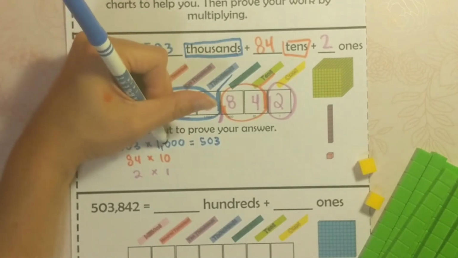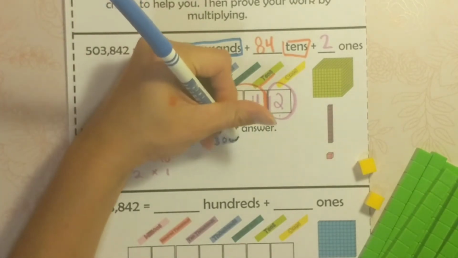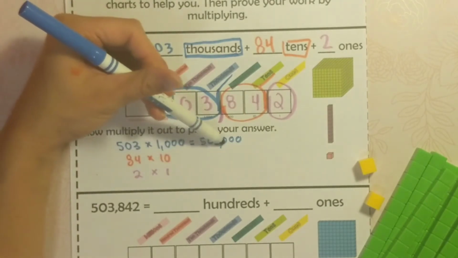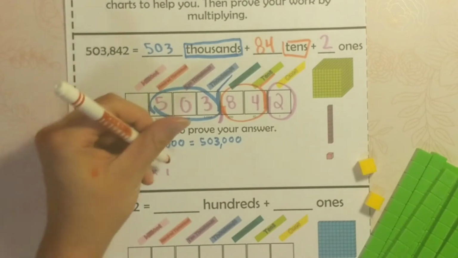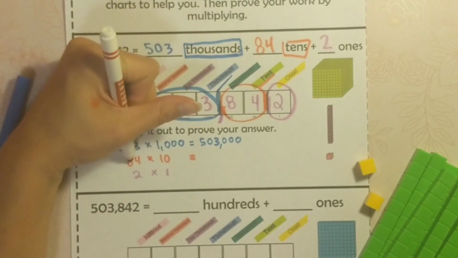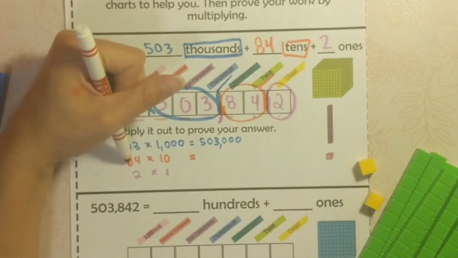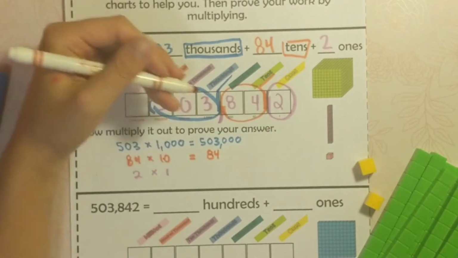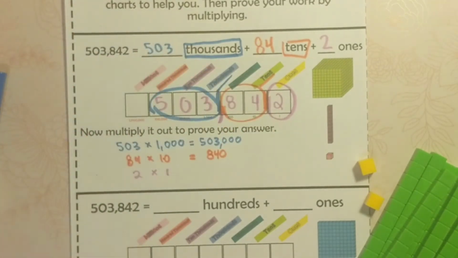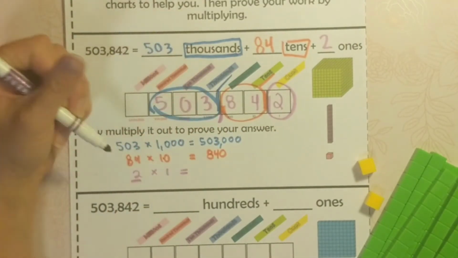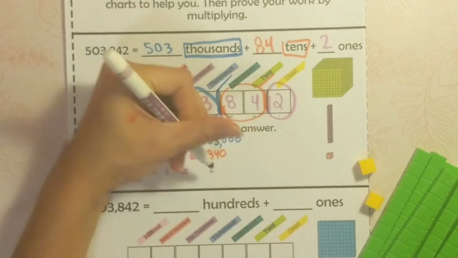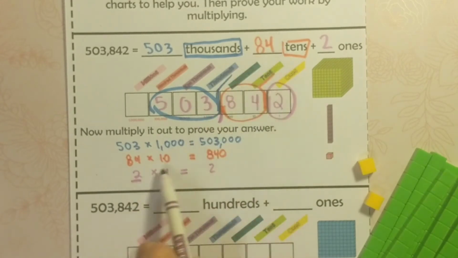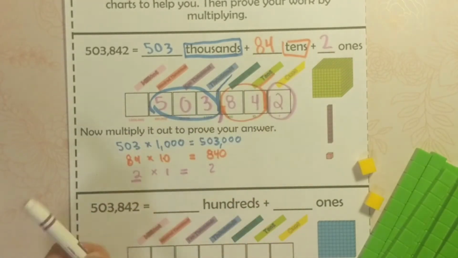And then just take your zeros. 1, 2, 3. 503 times 1,000 is 503,000. Same strategy here when you multiply by a 10. Just take the 0. So 84, and then the 0. There you go. And then finally, when you multiply by 1, the number stays the same. Any number times 1 is itself. So we have 503,000 here. We have 84 tens, which got us 840, and then we have 2 ones, which got us 2.